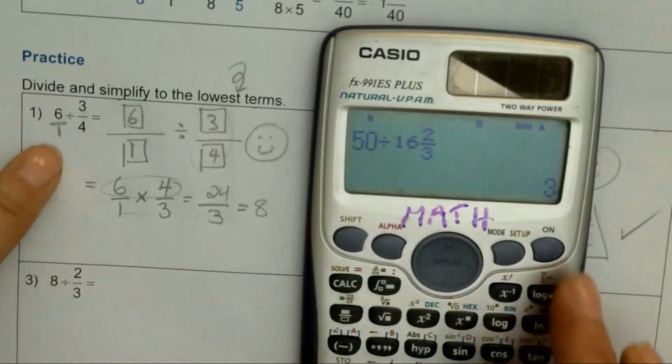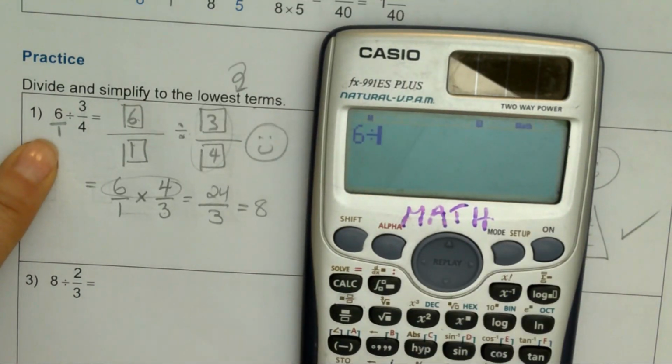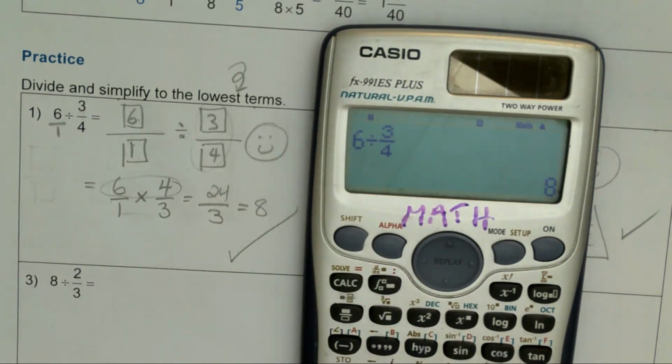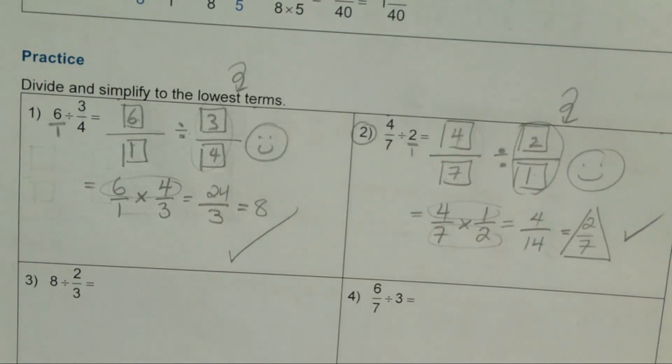Let's check this one on your calculator. 6 divided by 3 over 4. 8. Good, we got it correct. So I want you to check every single question to make sure you're doing it correct. Because you don't want to keep doing it if you're making mistakes. Okay?